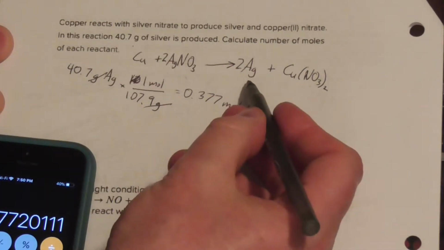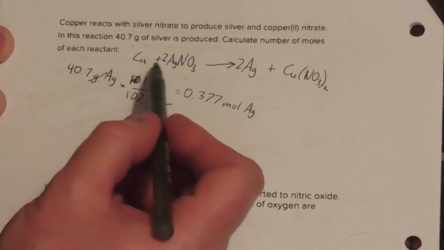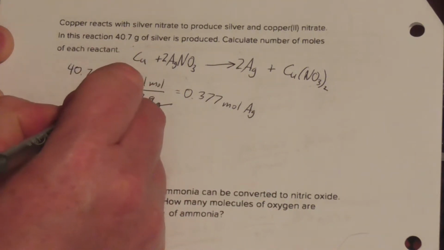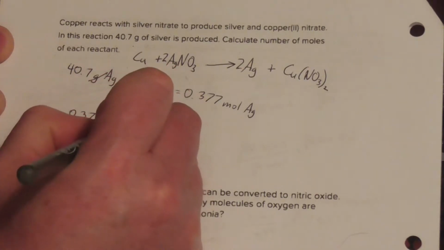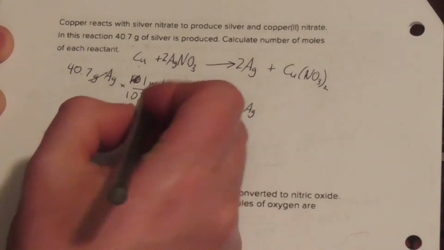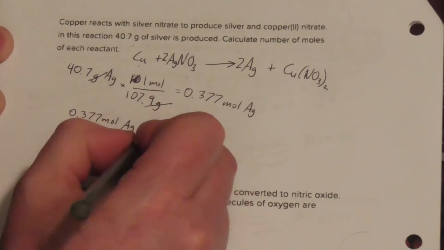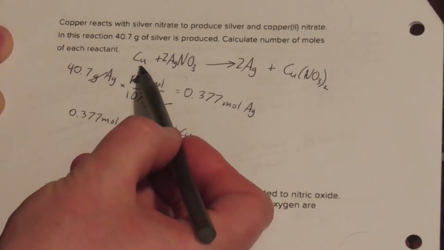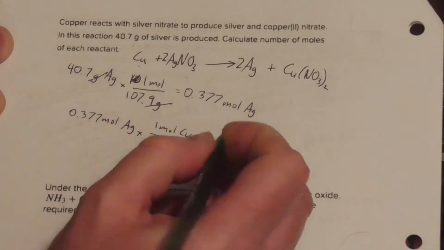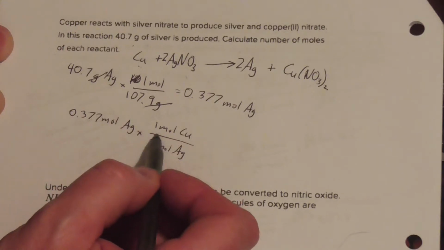Now, silver is a product. However, the mole ratio will help me find out how many moles of each reactant I had. So, I start with 0.377 moles of silver. First reactant I want to look at is copper. So I want to have my copper on the top. Now notice, 1 mole of copper is going to give me 2 moles of silver. That's why that mole ratio is important.